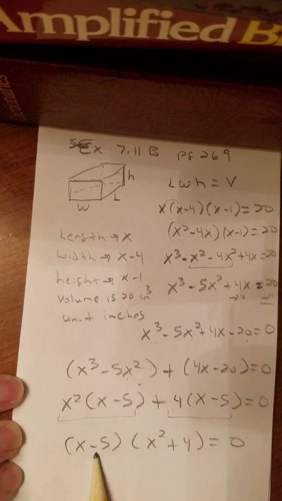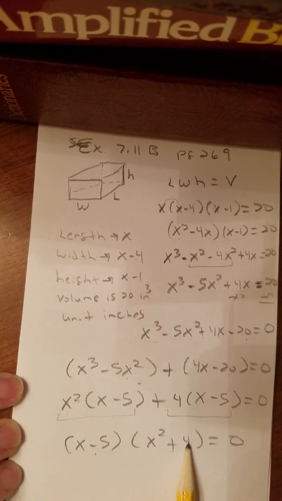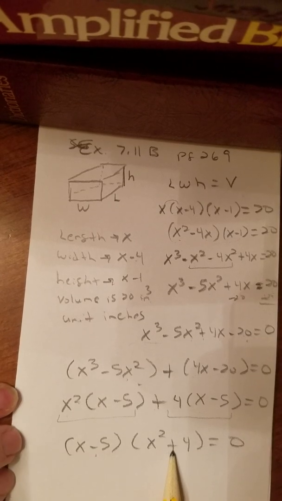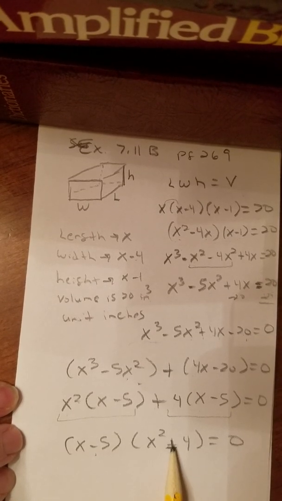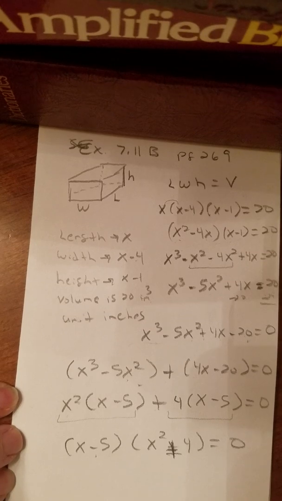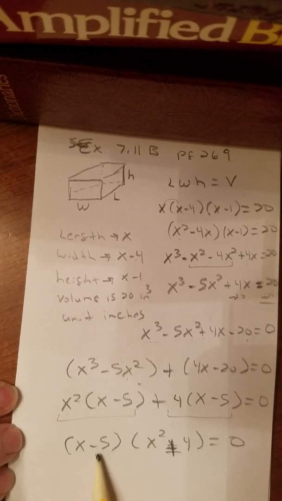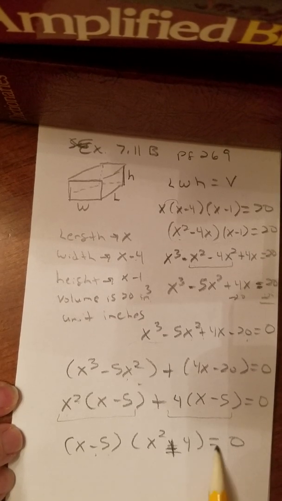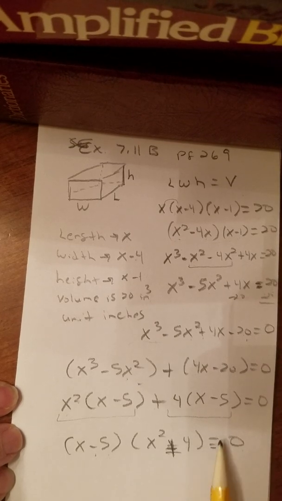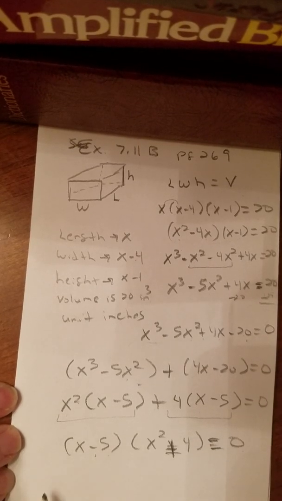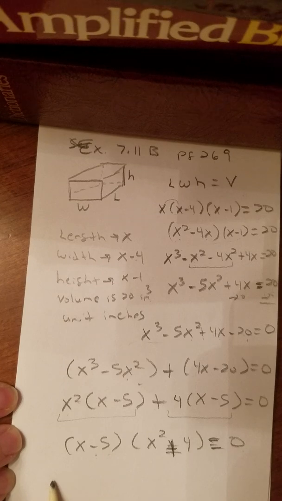Can I factor this? No. Always look at this. It almost looks like a perfect difference of squares, but it's not, because this is addition. Okay? So now that we have a factor, we have this times this, we have 2 factors, and the product is 0. We are now going to take each factor and set it equal to 0 so we can solve.